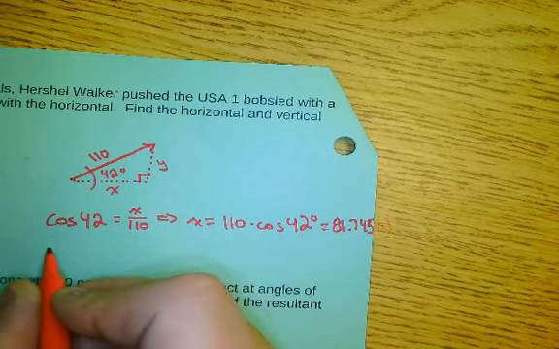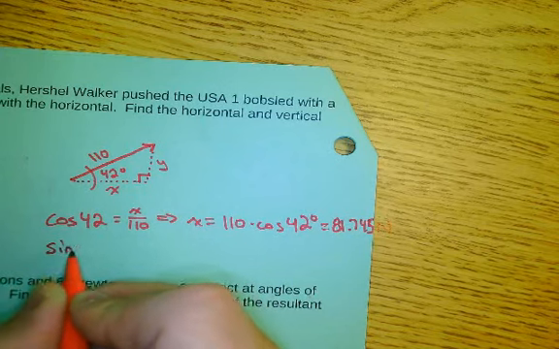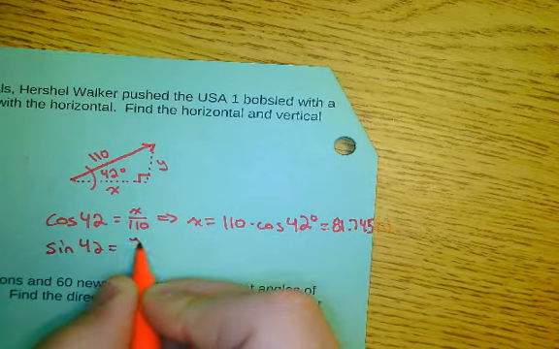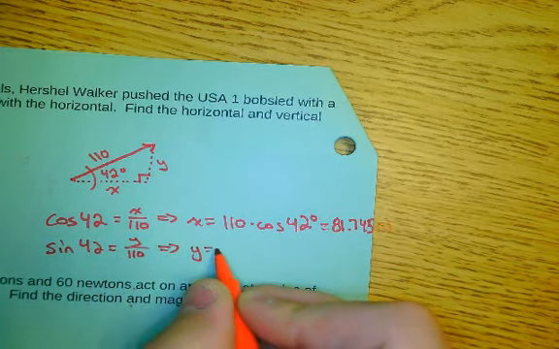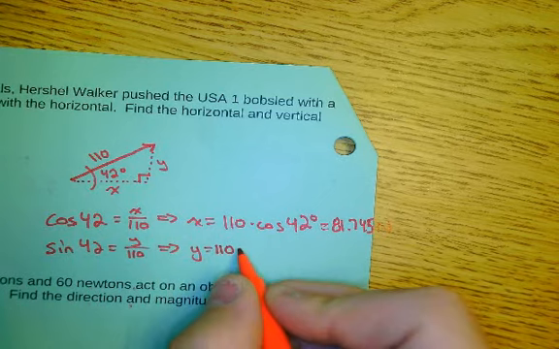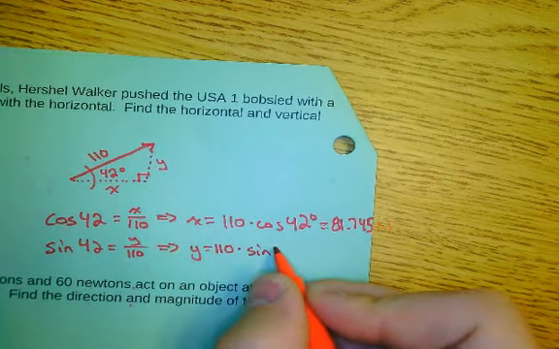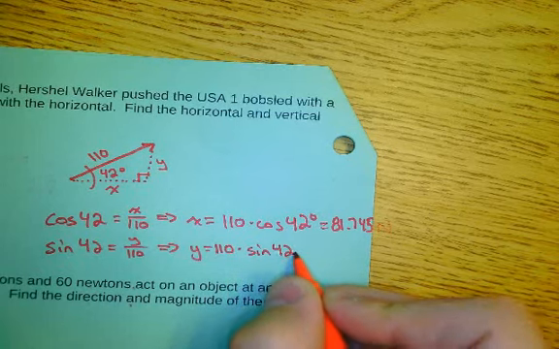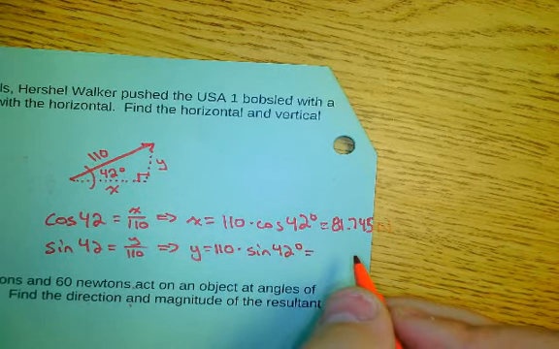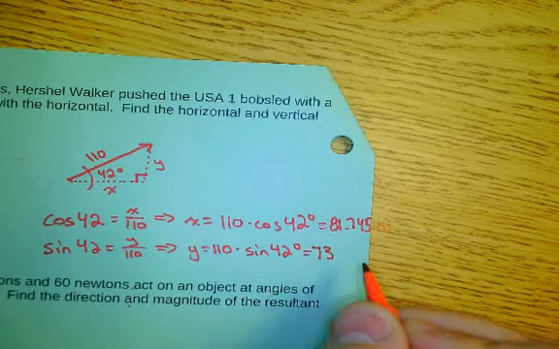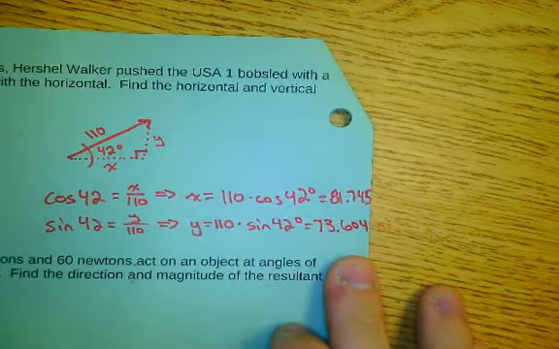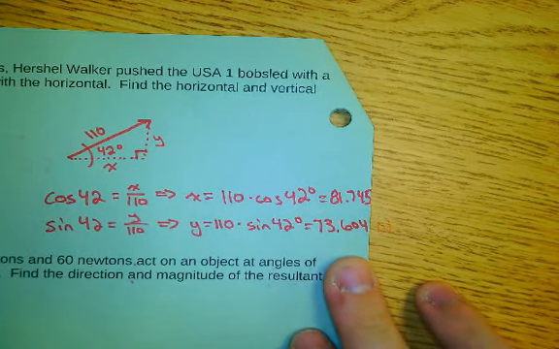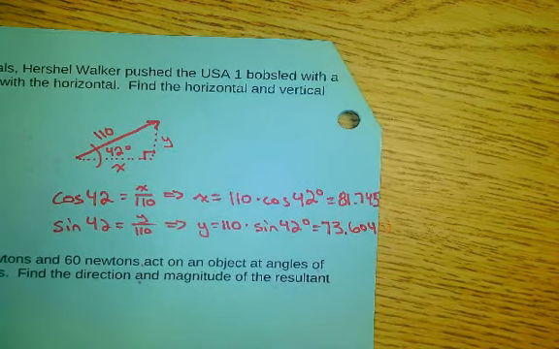And then to find the y value, you're going to do sine. I like it. Sine of 42 equals y over 110. So y is equal to 110 times sine of 42, which equals, pretend you do it in your calculator, 73.604 newtons.